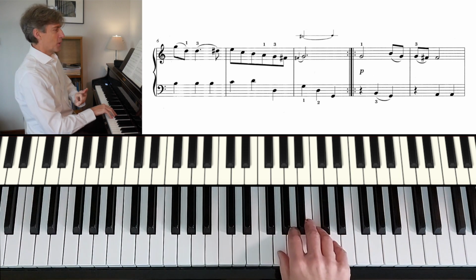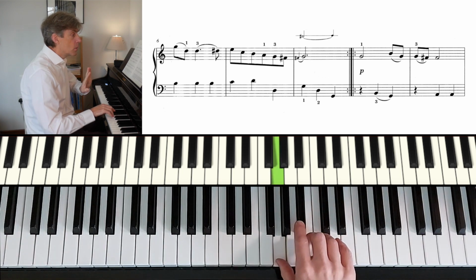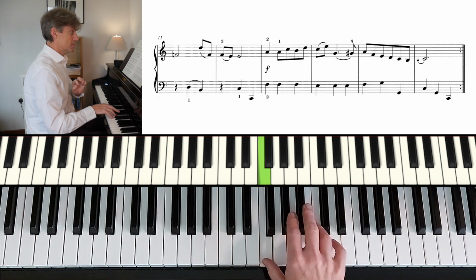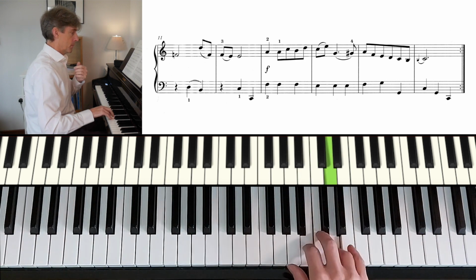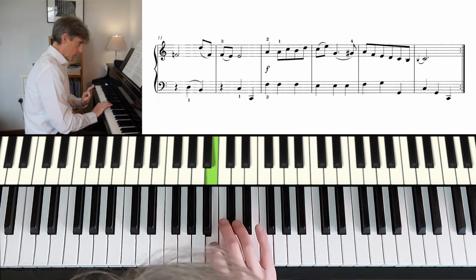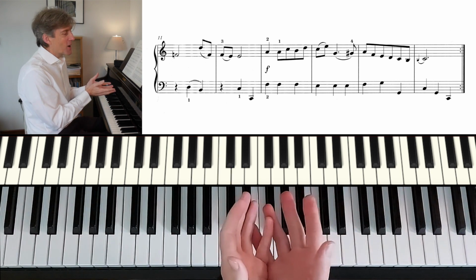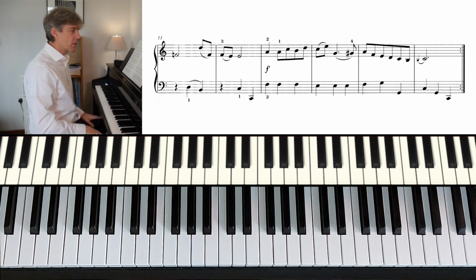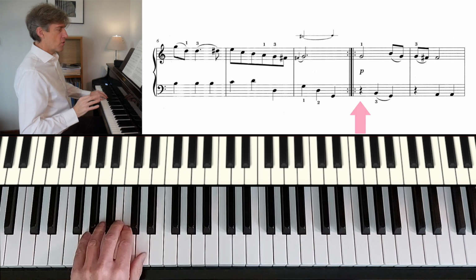Let's have a look, right hand all the way through from bar 9. 1, 2, 3. I think we'll play that appoggiatura exactly as we did at the end of the first half. I think I could have made a bit more of the forte there. What did you think? Let's try the left hand. 1, 2, 3, rest.